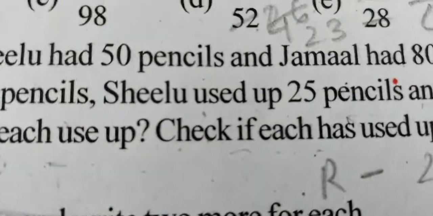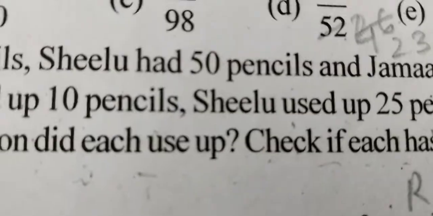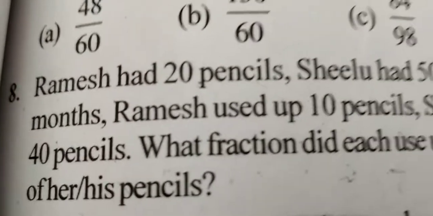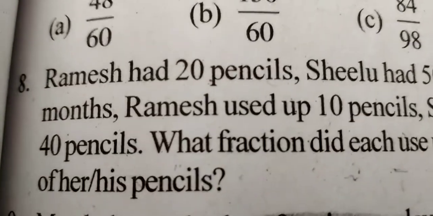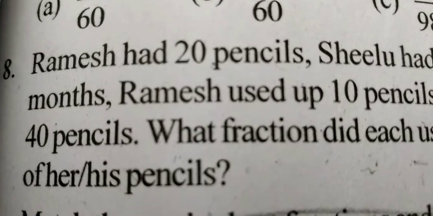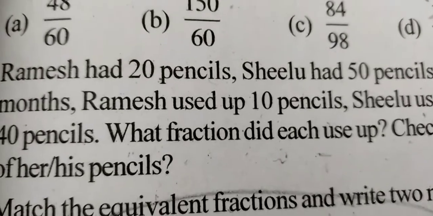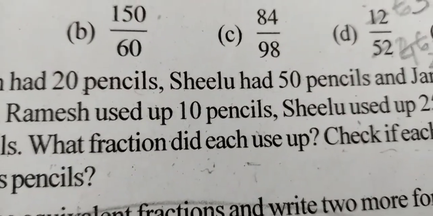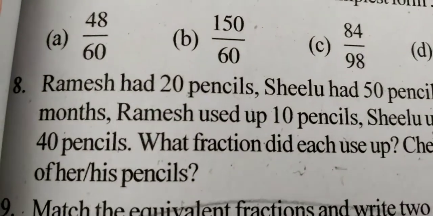Silu used up 25 pencils out of her 50 pencils, and Jamal used up 40 pencils out of his 80 pencils. Okay, so total number of pencils with each child is given, and number of pencils used by them is also given. What fraction did each use up? And check if each has used up an equal fraction of her or his pencils or not.